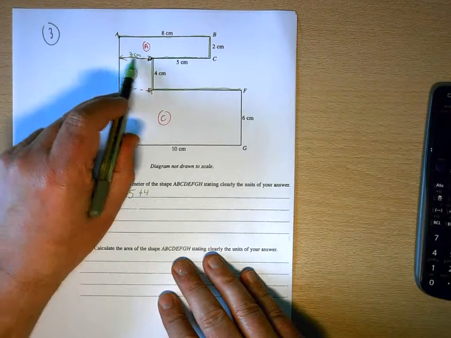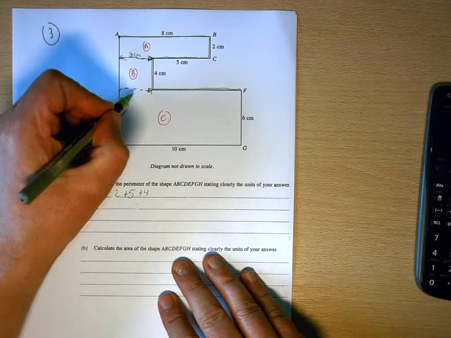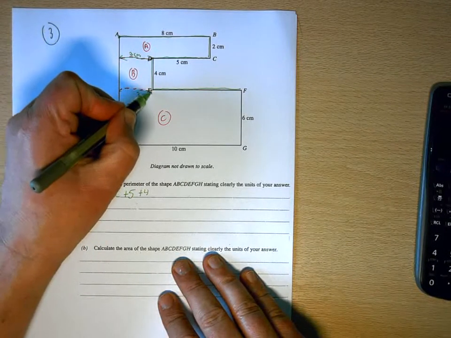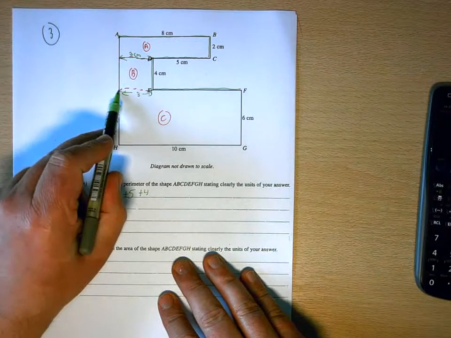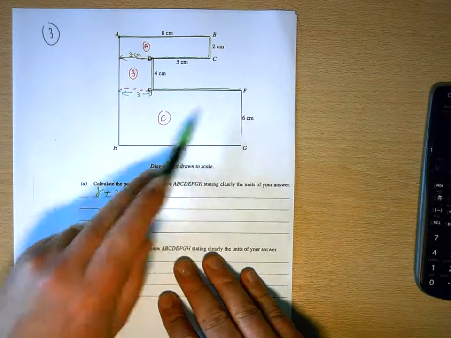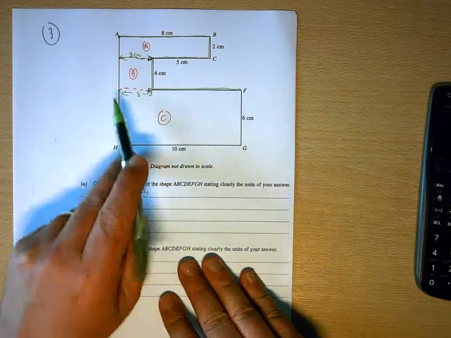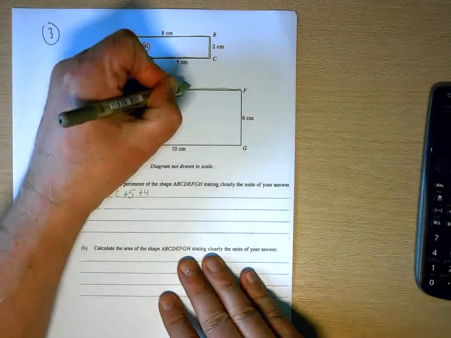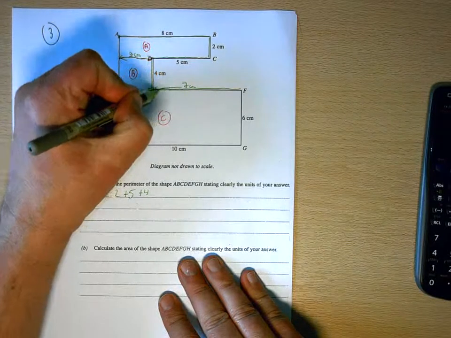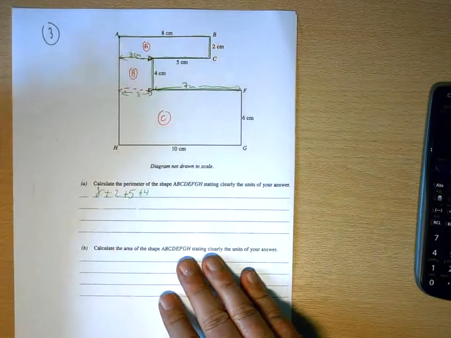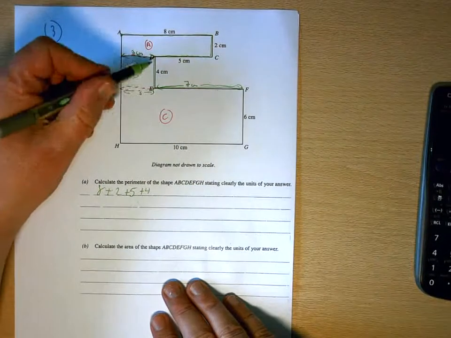So if that's 3 centimeters, I know that that's 3 centimeters. From there right across to there is 10. So 10 to take away 3 means that this distance here must be 7 centimeters. So I've got to there.